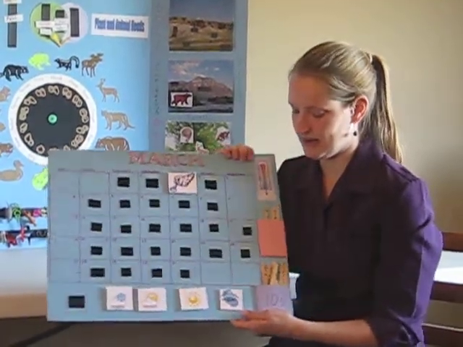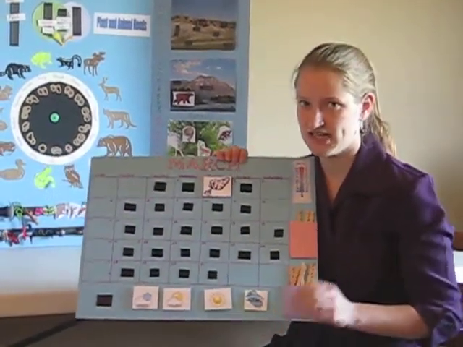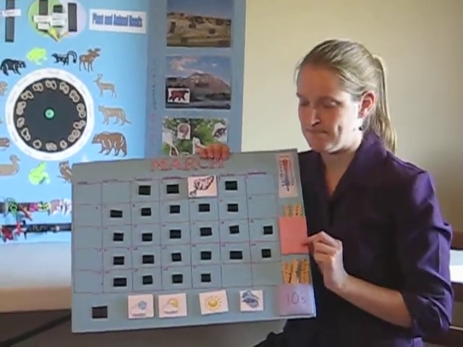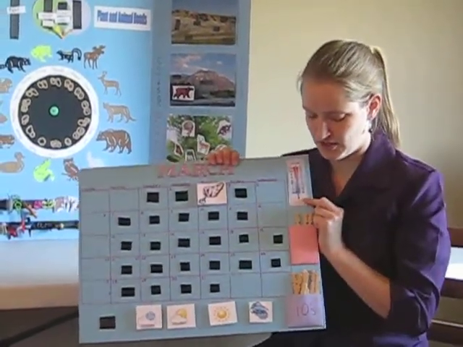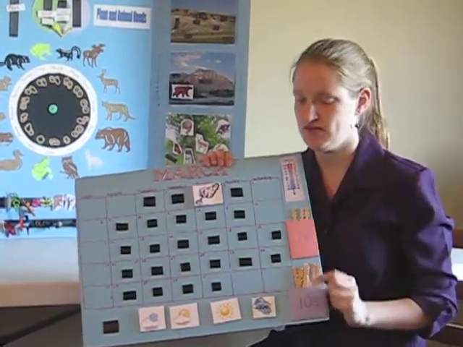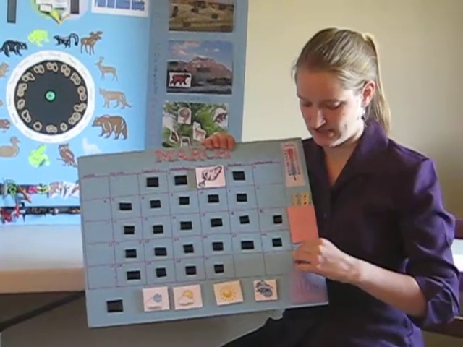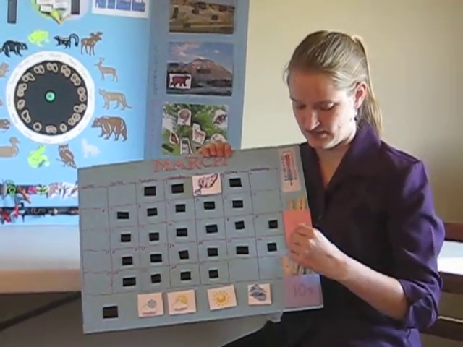Another thing that we work on in 2nd grade is the tens place versus the ones place. By reading the thermometer, you get high enough numbers that you need both the tens and the ones place. So this thermometer says that it's 83.